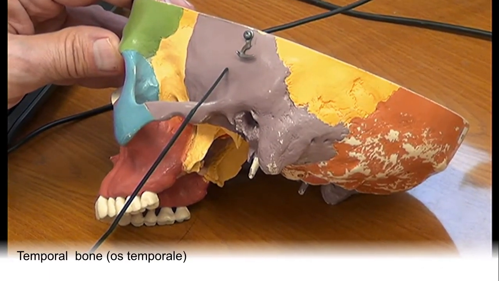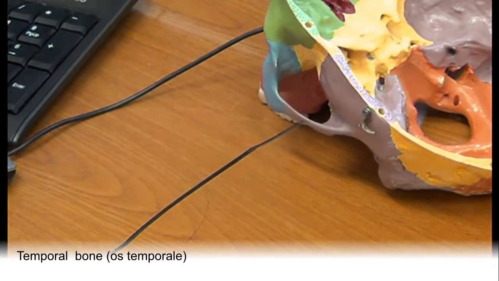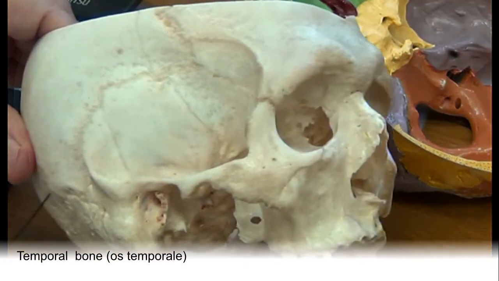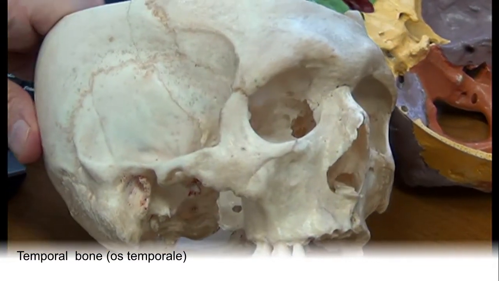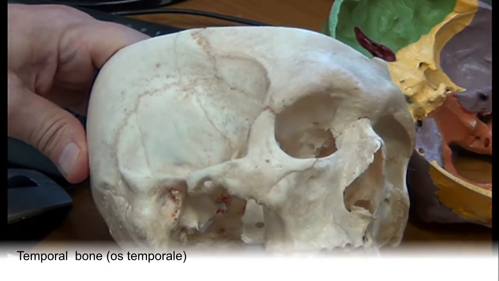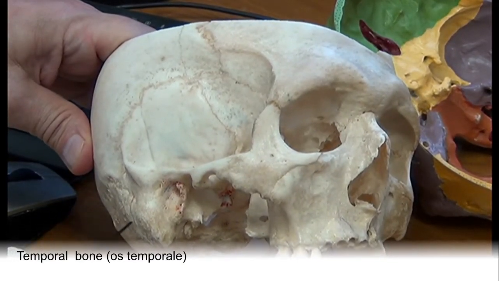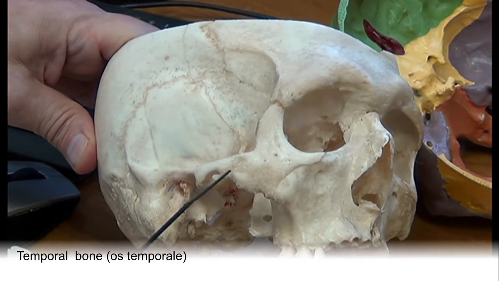Here it is. But sure, we should distinguish it on such kind of specimen where bones are not colorized. So temporal bone is here.